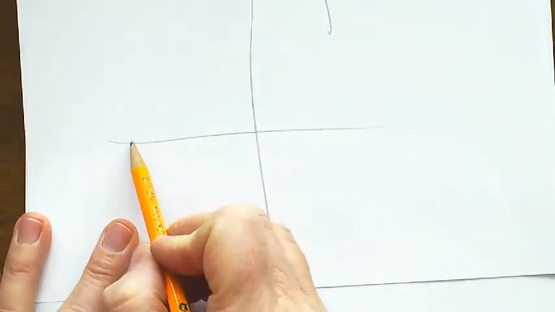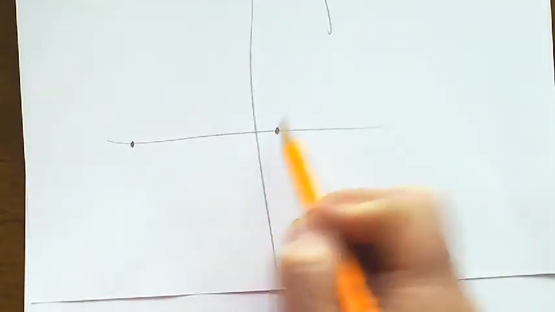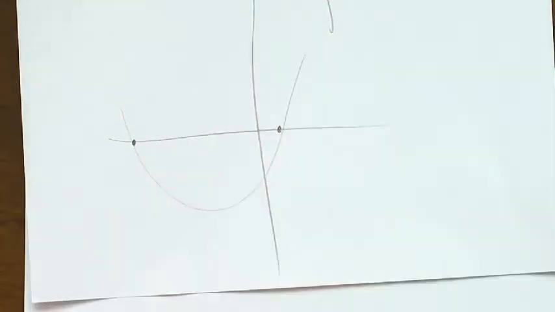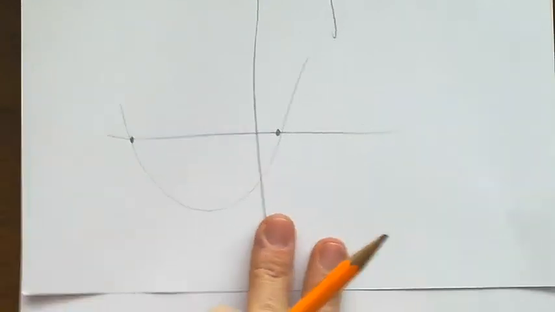This is just a rough sketch. It's going to cross the x-axis at negative 5 and positive 1, and I know it's opening upwards because it doesn't have a leading coefficient that would be negative, so it's going to be opening like this.